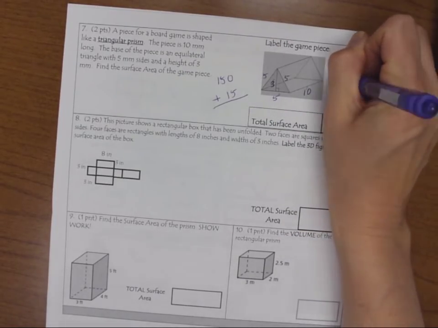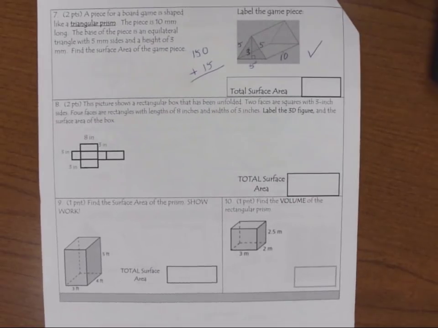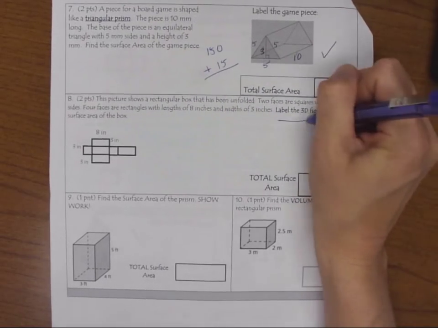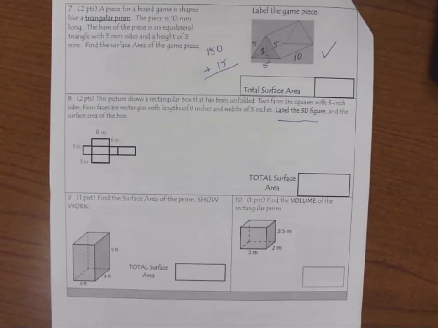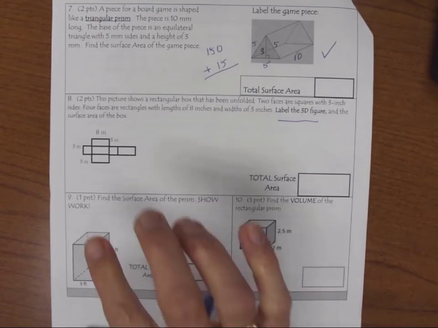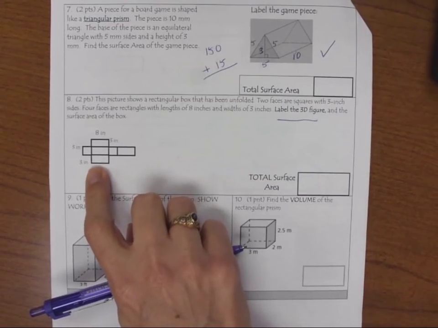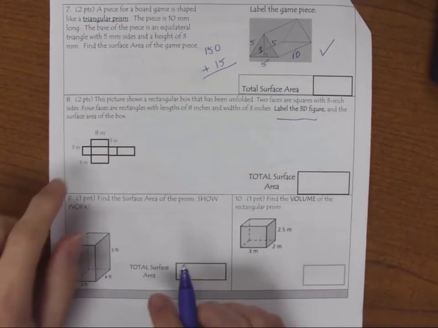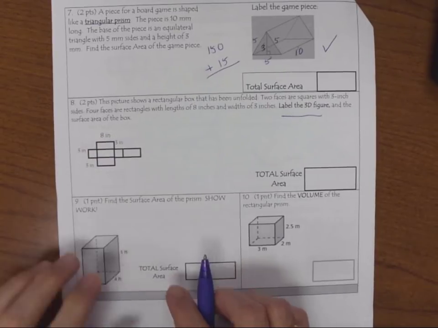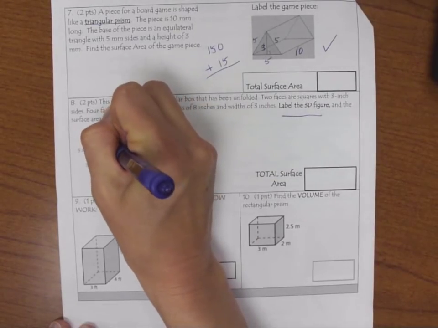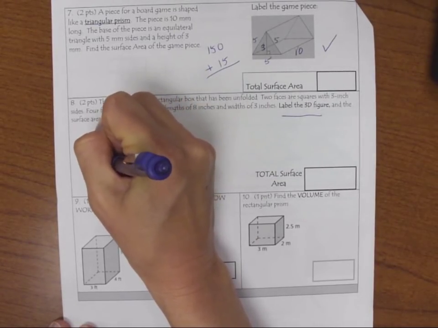Okay, number 8. A lot of you didn't label the 3D figure right here. That was part of what you had to do. All these rectangles are 8, the base times height. 8 times 3. 24, there's another one, 24, there's another one, 24, there's another one, 24.